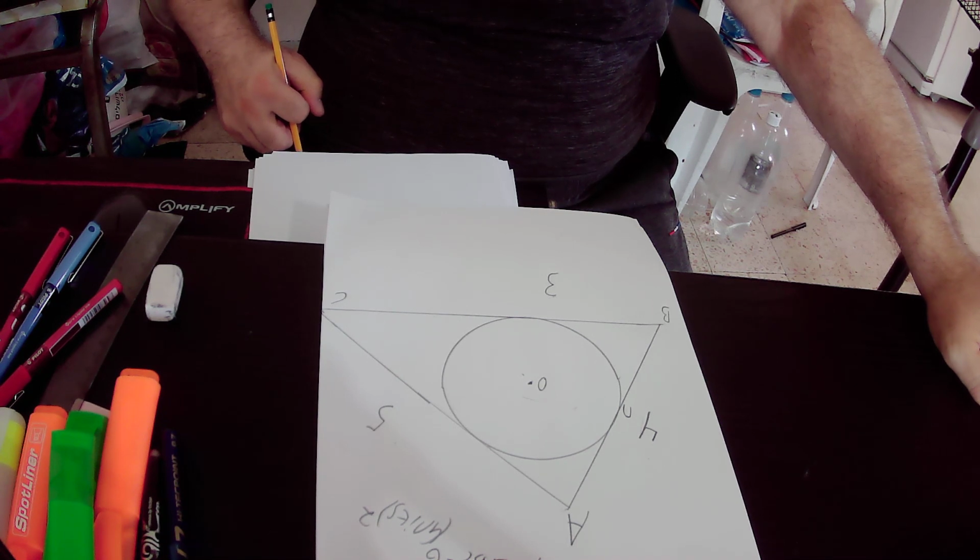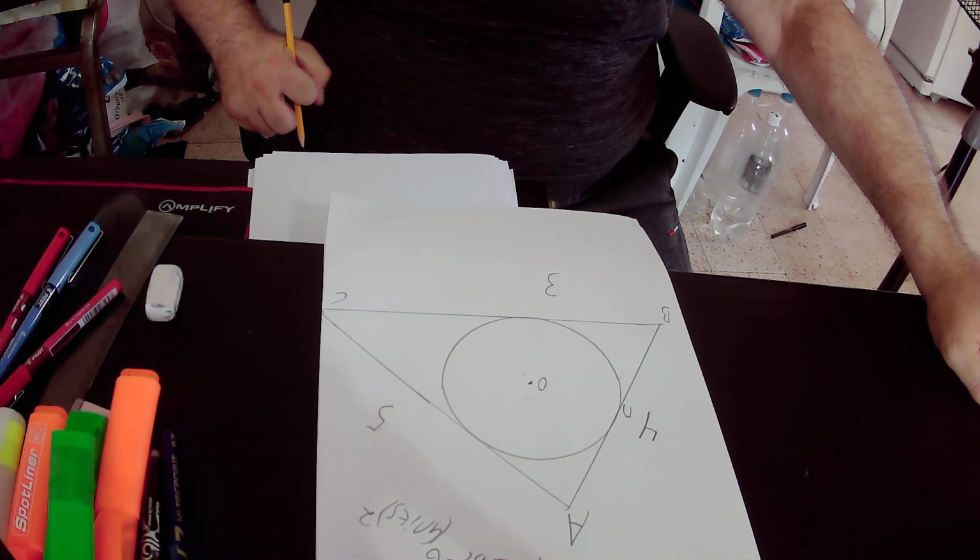Or we can also say that side AB of the triangle is tangent to the circle at point N.